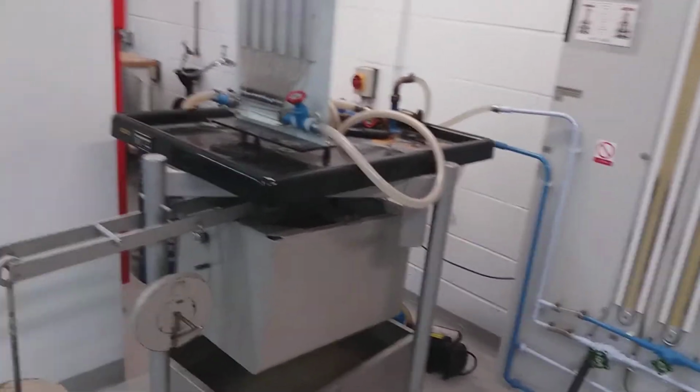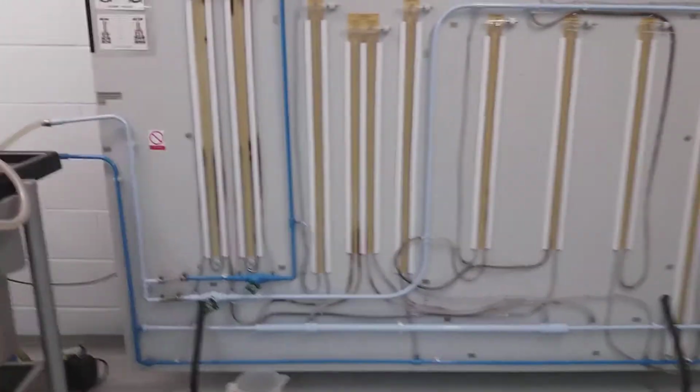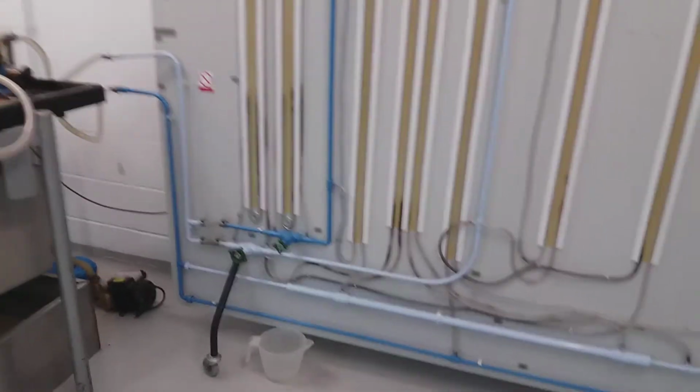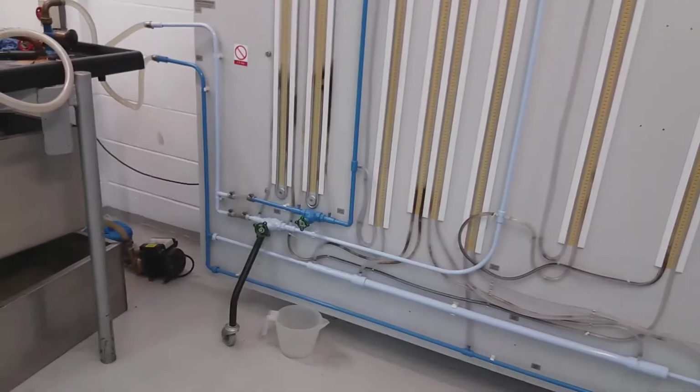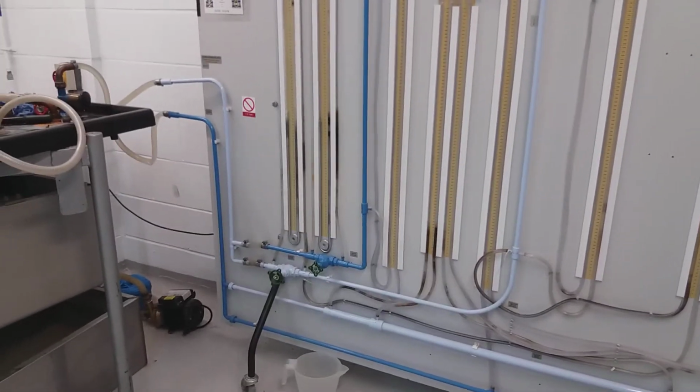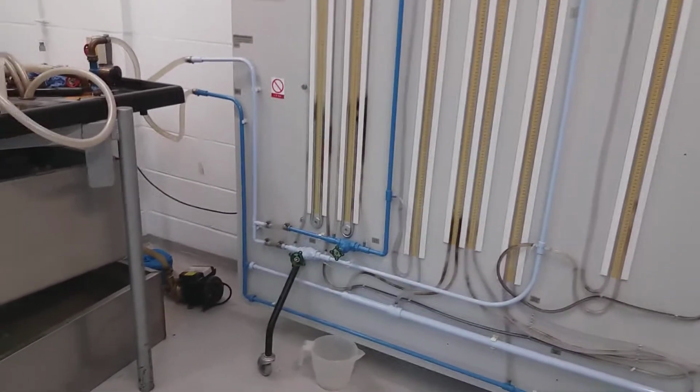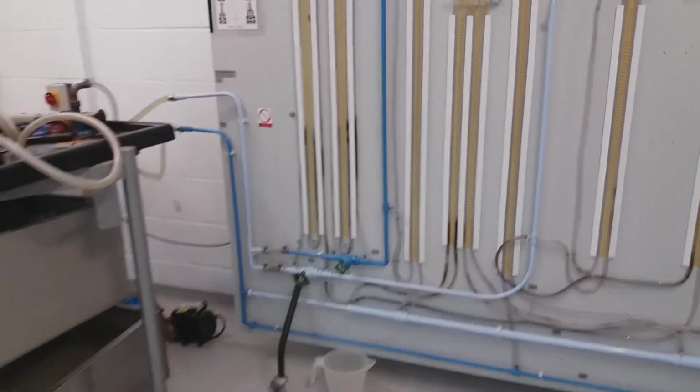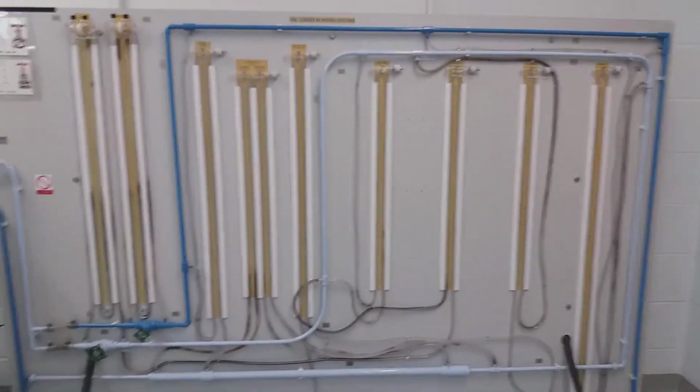I'm just going to do one set of readings. As detailed in your lab sheet and your assessment brief, I will be giving you the experimental data, which you will use to get the results of the experiment.